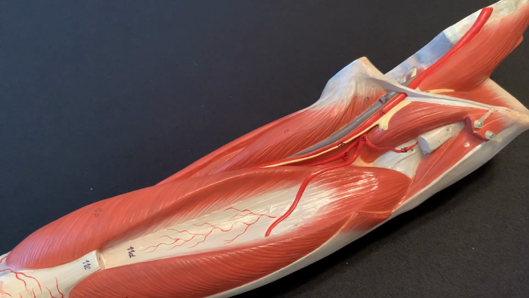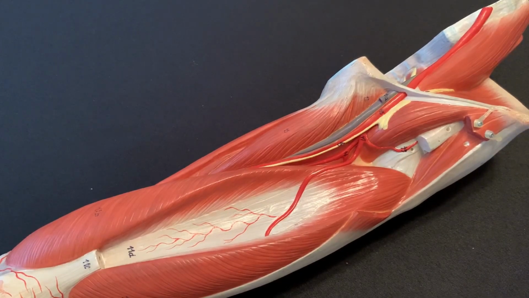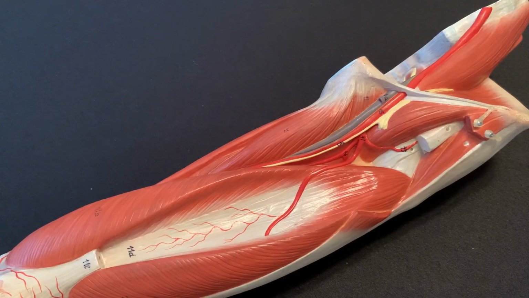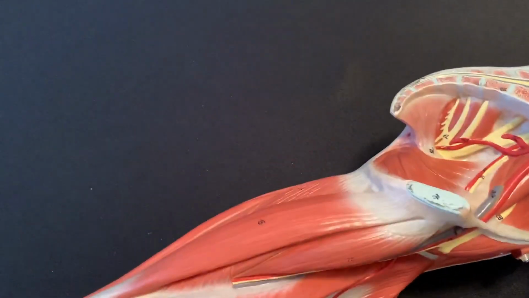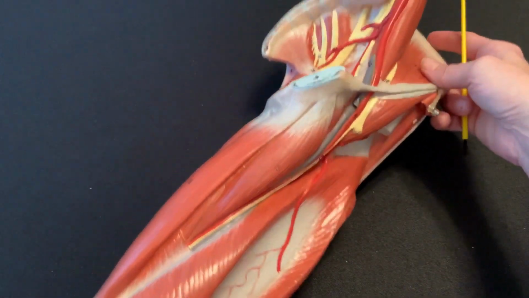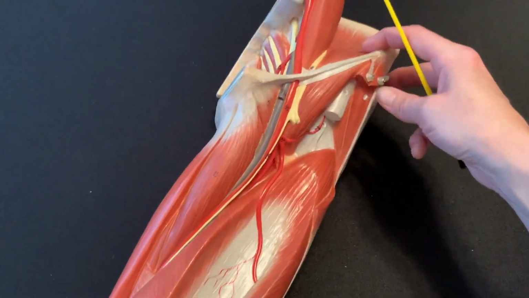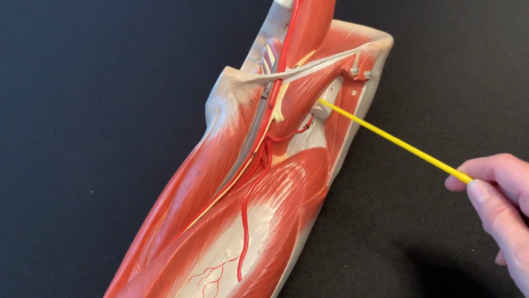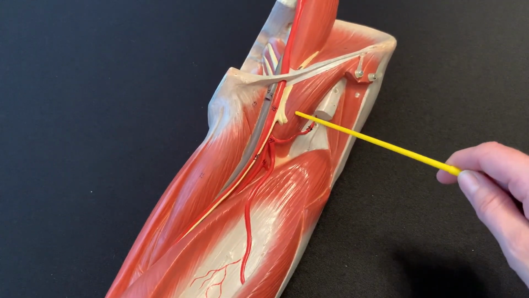Now I'd like to draw your attention to the muscles that are responsible for the adduction of the hip, so pulling the leg back towards the midline of the body. And these are, as you would probably anticipate, going to be found on the medial side of the thigh. So I'm going to angle this to give you a slightly different view. So we've already mentioned this muscle. Hopefully you recall that that is going to be our iliopsoas muscle.